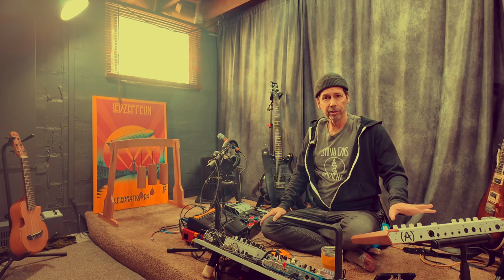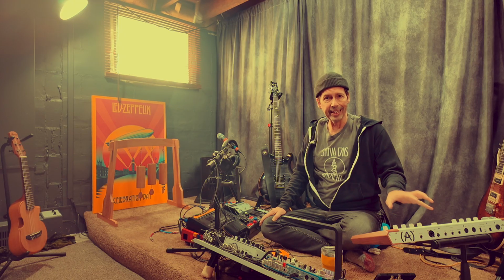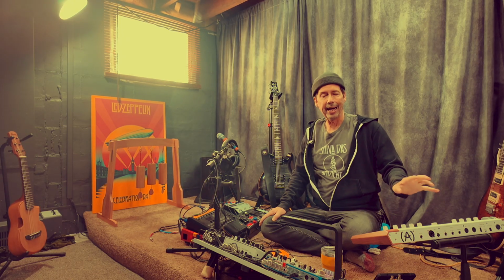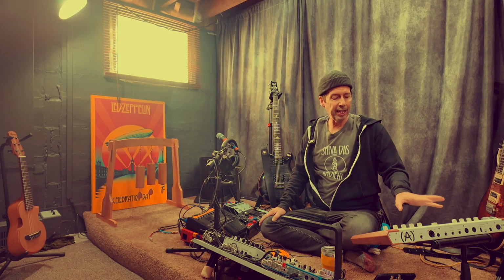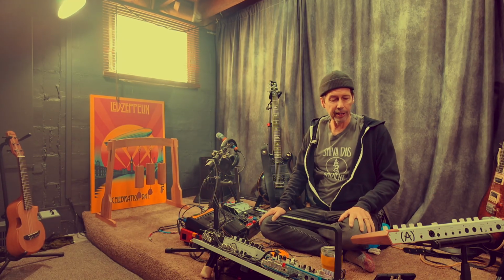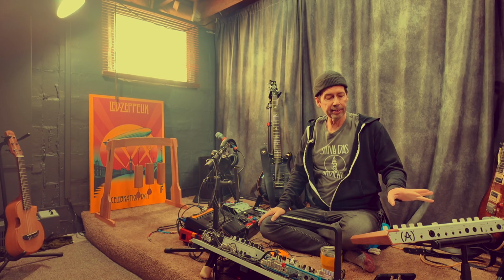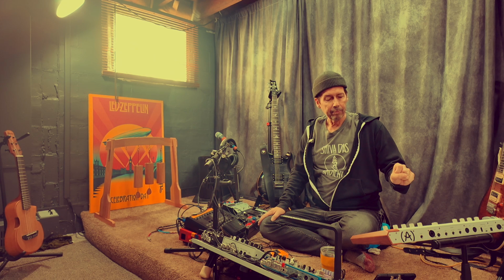I also have a new synthesizer that has sounds in it. That's the Arturia Astrolab 37. I just got this last week. Haven't even had a chance to really play around with it, but I did a lot of research on this before I bought it.